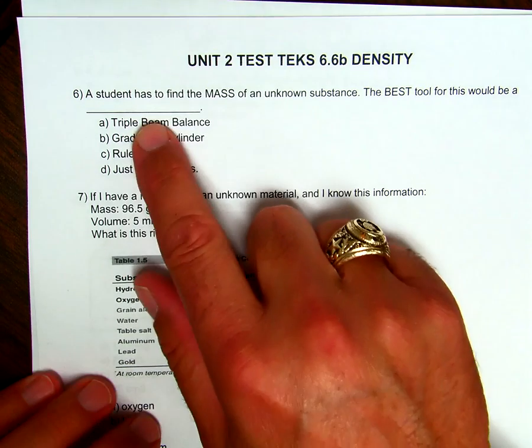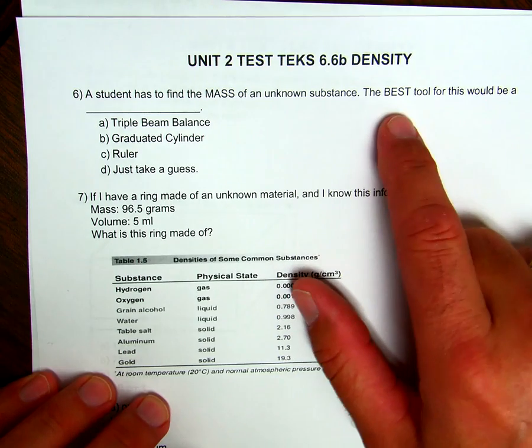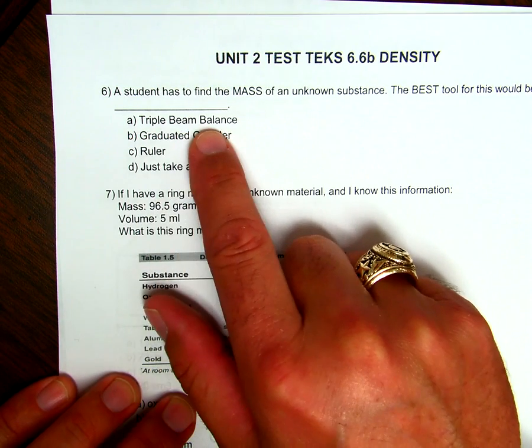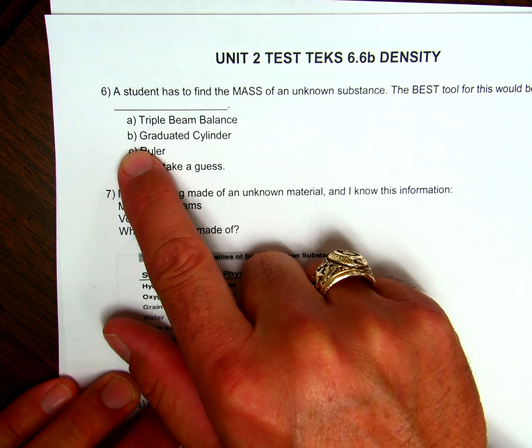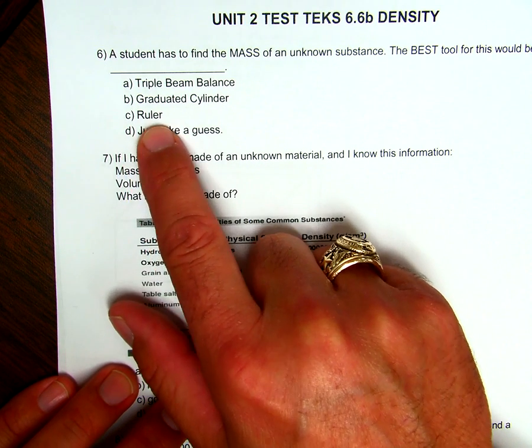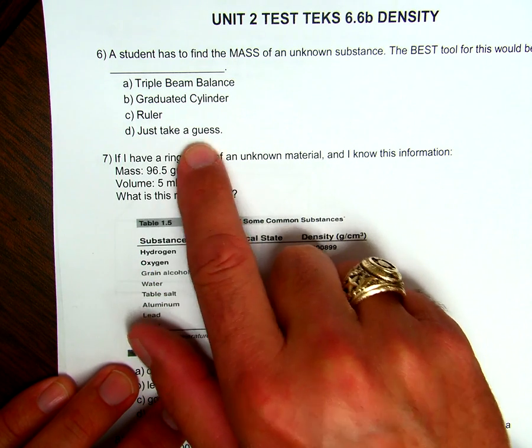All right, on to number 6. A student has to find the mass of an unknown substance. The best tool for this would be A, a triple beam balance, B, a graduated cylinder, C, a ruler, or D, just take a guess.